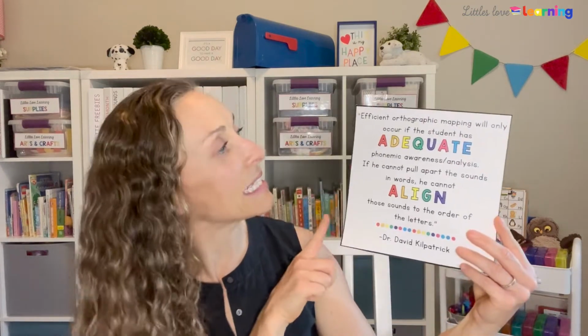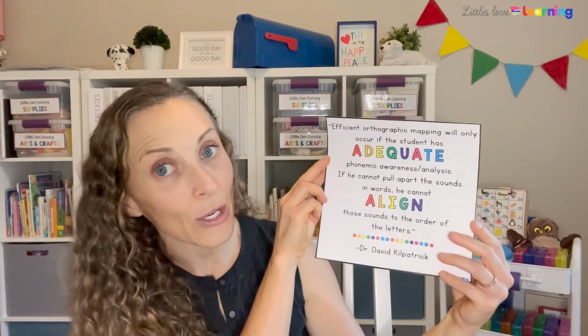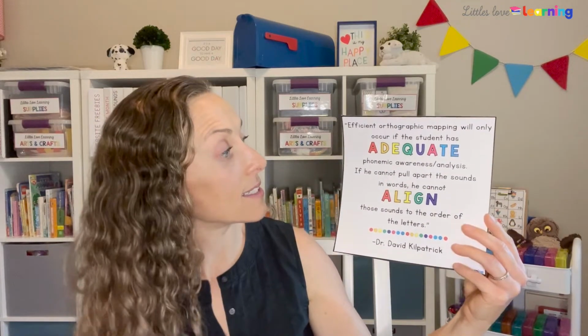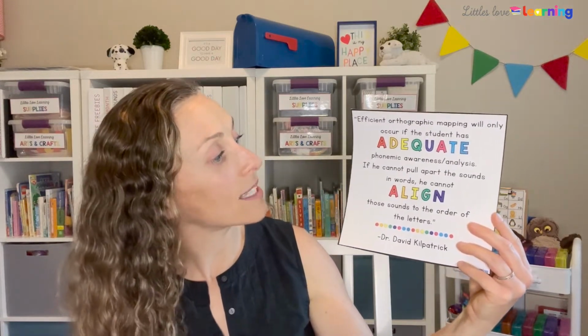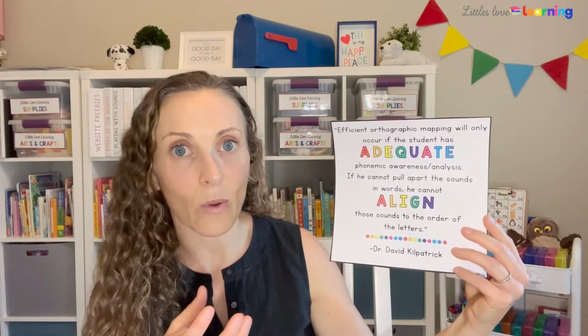Now, David Kilpatrick, who is one of the researchers who has done a lot of research in the areas of reading, the science of reading, has a great quote about orthographic mapping. He says, "Efficient orthographic mapping will only occur if the student has adequate phonemic awareness analysis. If he cannot pull apart the sounds in words, he cannot align those sounds to the order of the letters." That's what we want to encourage our students to do: work on their phonological and phonemic awareness skills, being able to hear the sounds in the word, and then knowing which letters spell those sounds.